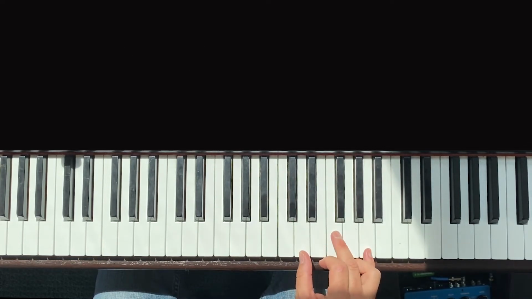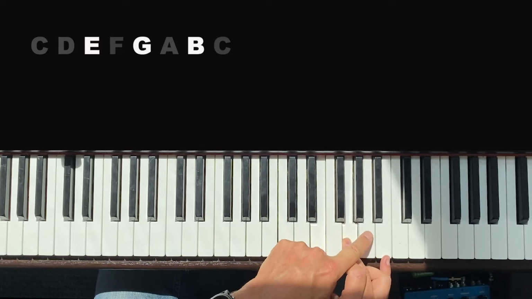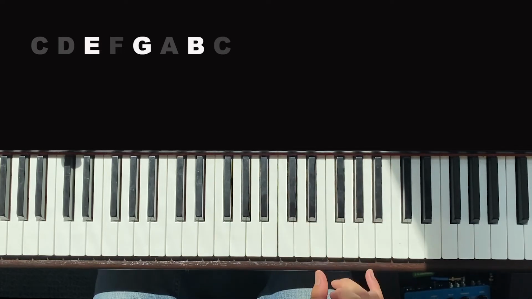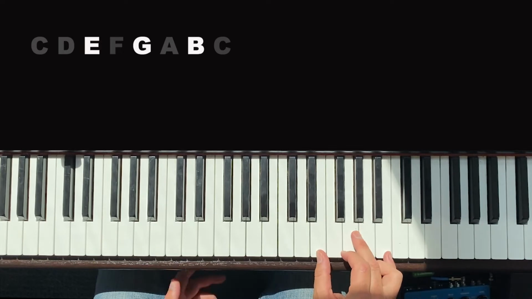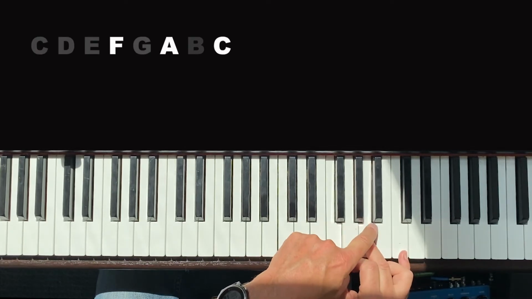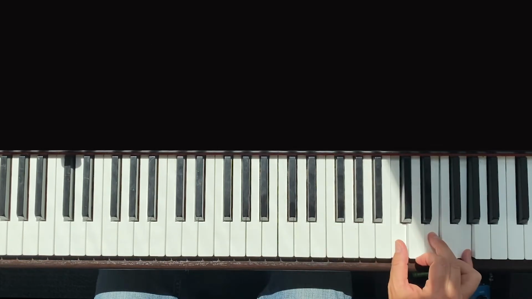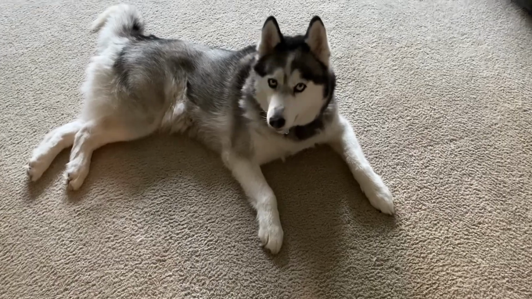Now, if we go to the third note of the C scale, we're going to build a chord off of that note by playing every other note. Skip the F, skip the A. And then if we want to go to the fourth note of the C scale and play a chord, skip the G, skip the B, and so on. Did that make sense?